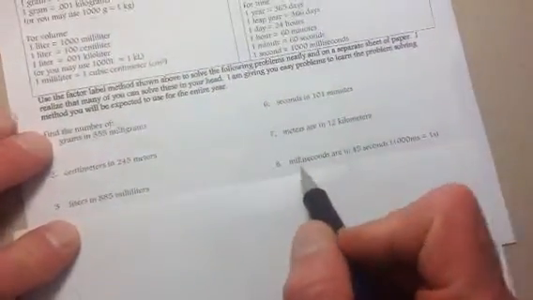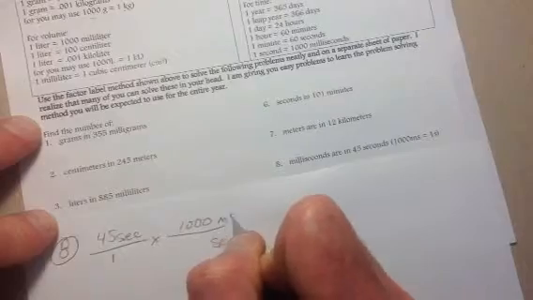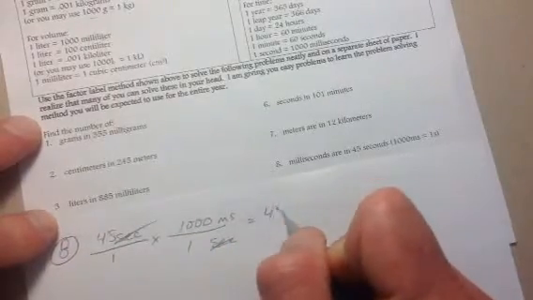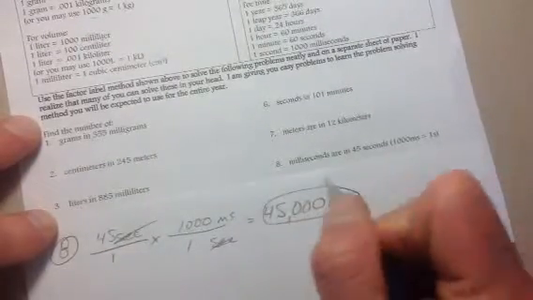Number 8. How many milliseconds are in 45 seconds? So I'll start with 45 seconds. It gives me my conversion right here. I keep it so I have seconds on top, and I put seconds on the bottom. There's 1,000 milliseconds in 1 second. Seconds will go. So 45 with 1, 2, 3 zeros after it.